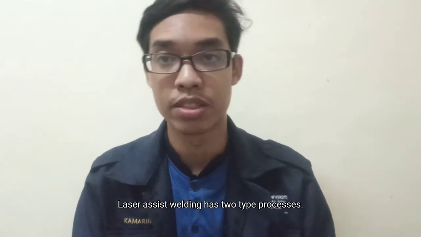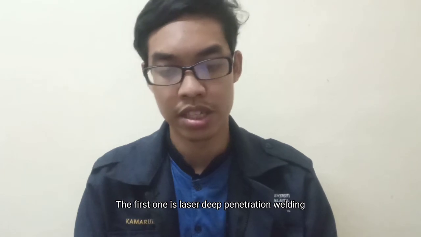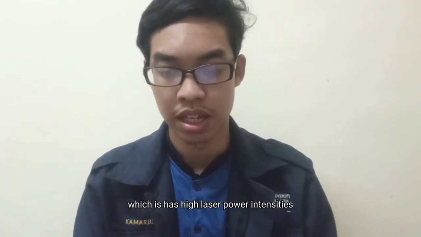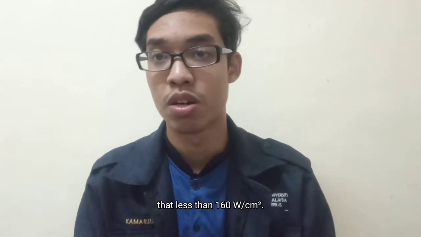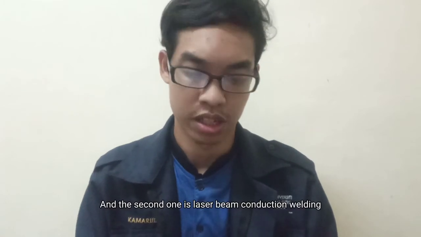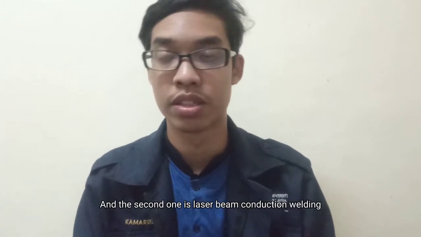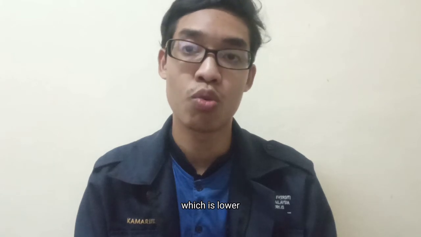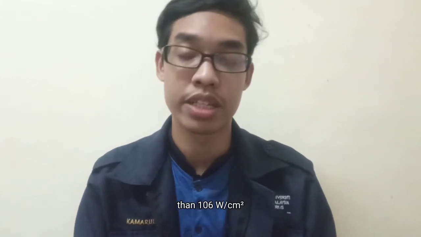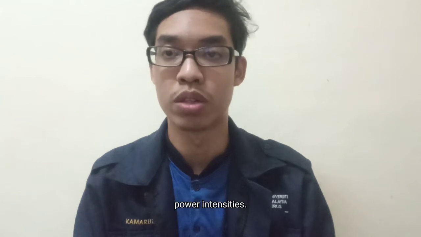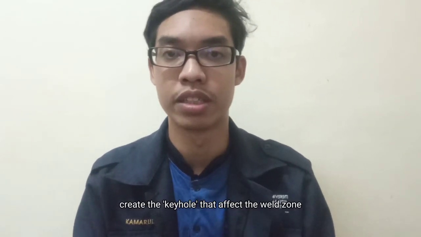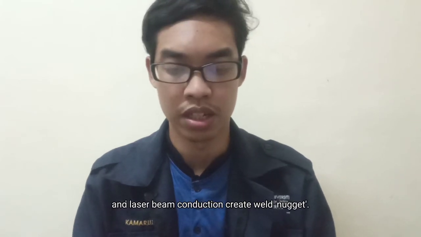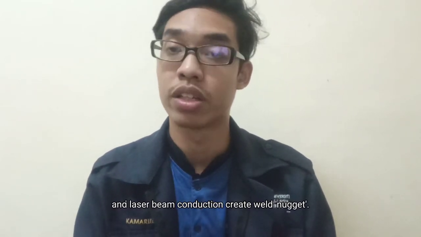The last type of joining is laser assisted welding. Laser assisted welding has two types of process. The first one is laser deep penetration welding, which has a high laser power intensity larger than 10^6 watt per cm cubed. The second one is laser beam conduction welding, which has a power intensity lower than 10^6 watt per cm cubed. Laser deep penetration creates a keyhole that affects the weld zone, and laser beam conduction creates a weld nugget.